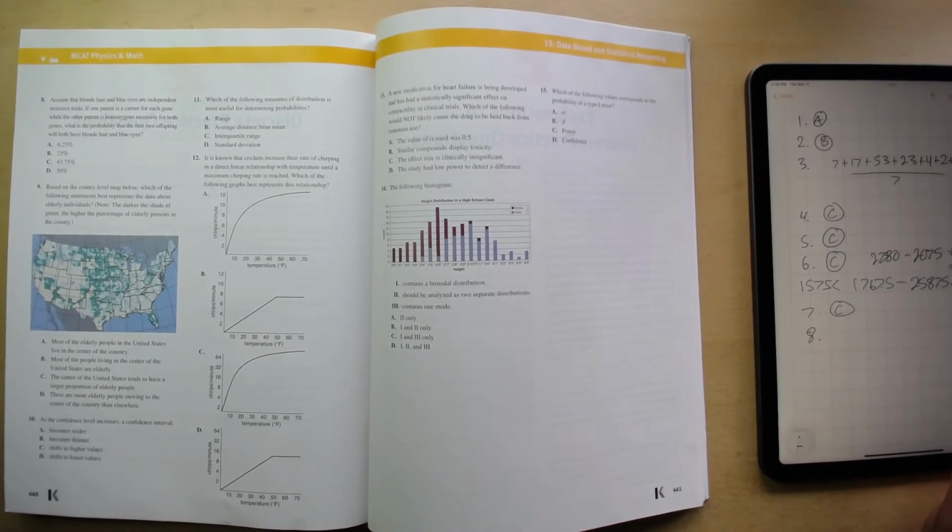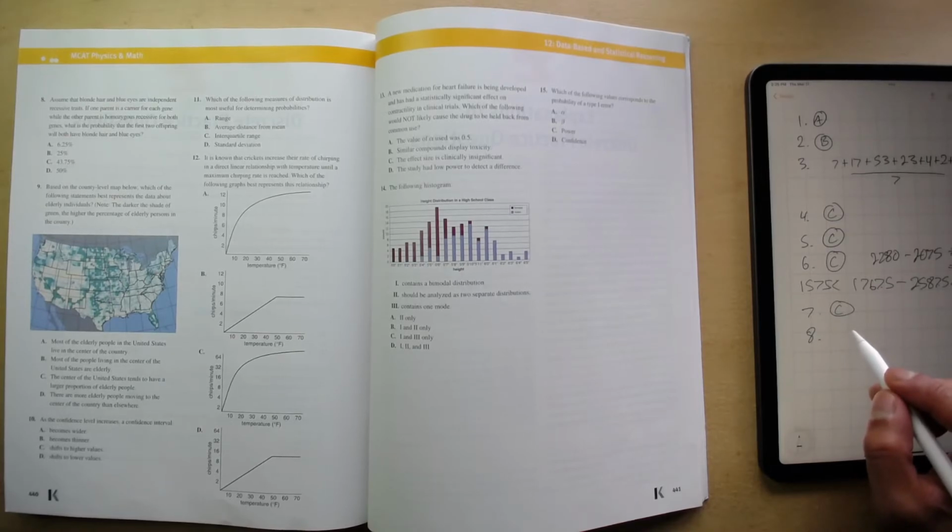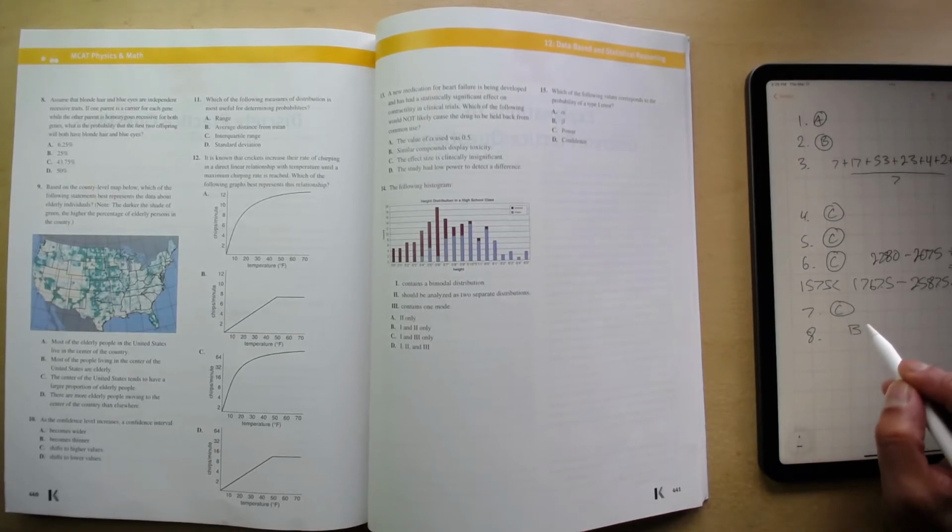So, blonde hair and blue eyes are independent. One parent is a carrier for each gene. So, heterozygous.